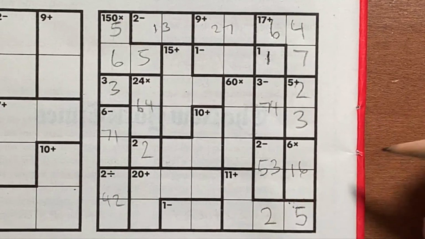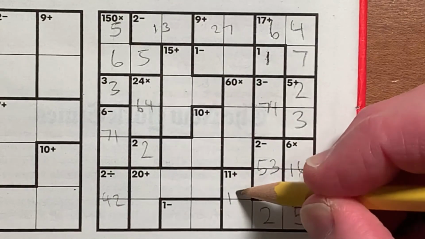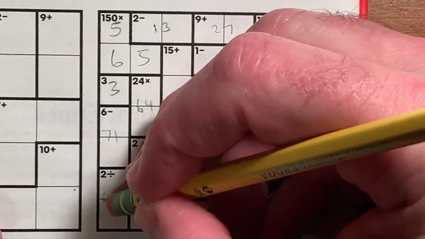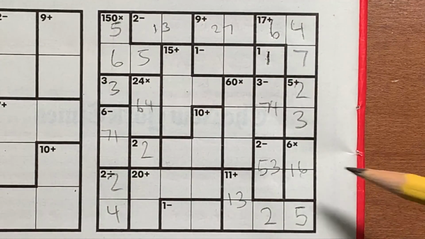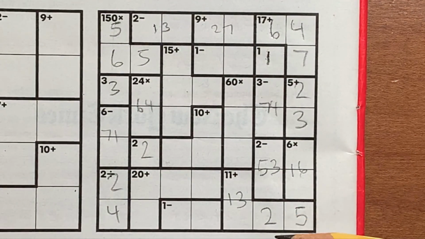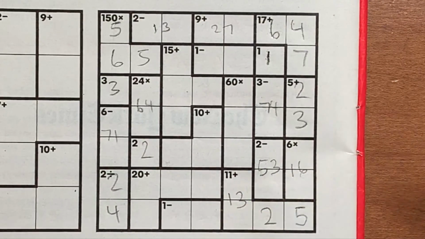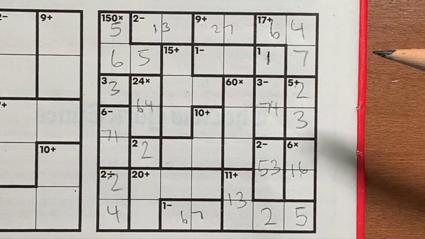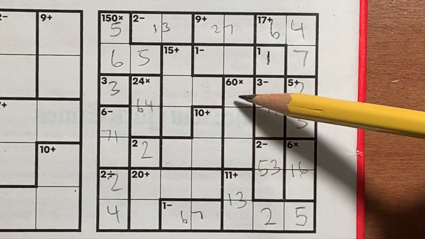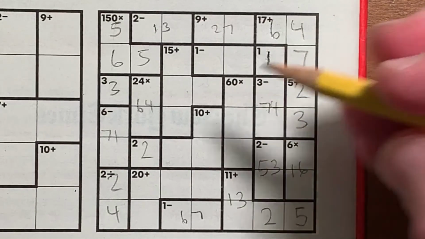And this is 2. That leaves these two squares totaling 4, which has to be 1, 3. So then this is 2, 4. So you have 2, 4, 5. The ones left are 1, 3, 6, and 7. The only ones that can satisfy the 1 gap are 6 and 7. And this has to be 1 or 3, but there's nothing to indicate that. Okay, this 60 can be 2, 6, 5 or 3, 4, 5, but the 3 is used, so it's got to be 2, 6, 5.